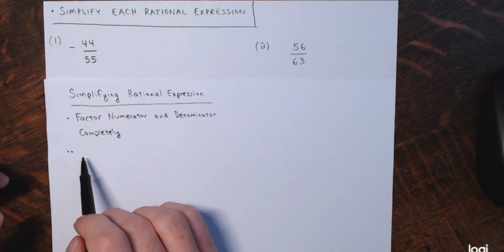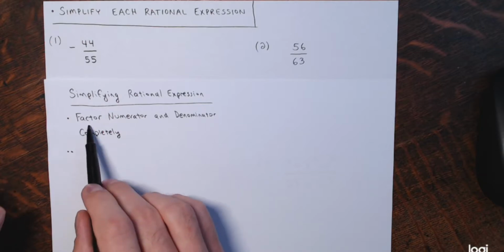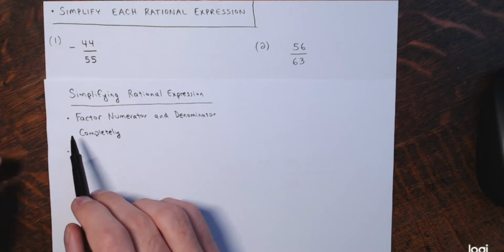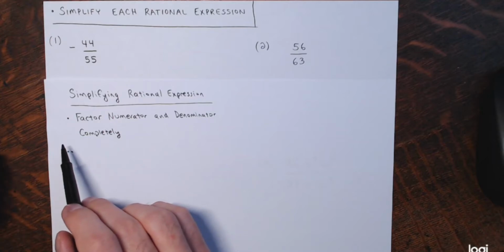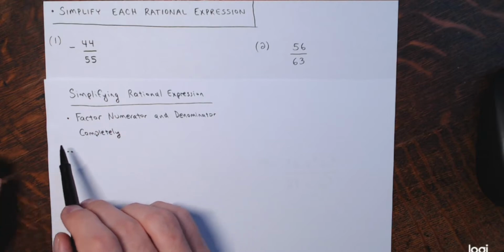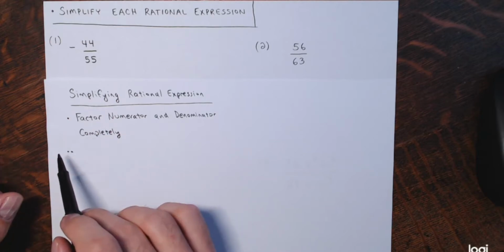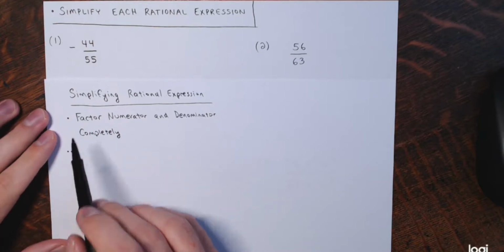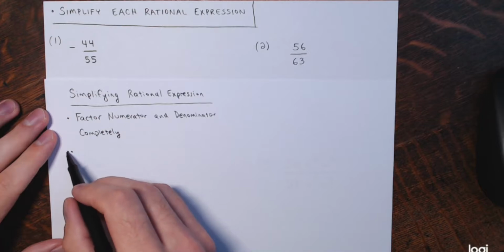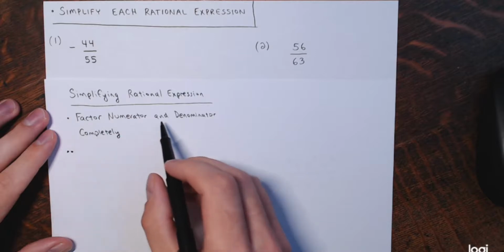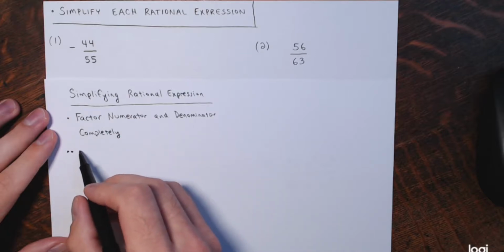So in this video I'm going to be assuming that you know how to factor polynomials, all these methods: factoring difference of squares, sum of cubes, difference of cubes, factoring by grouping, the AC method for factoring quadratic trinomials, and so on. If you need to brush up on factoring, please go back and do that.